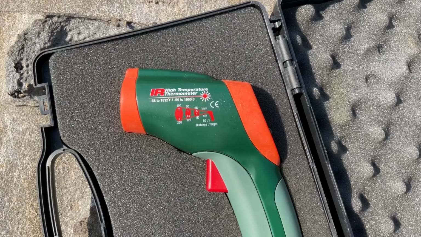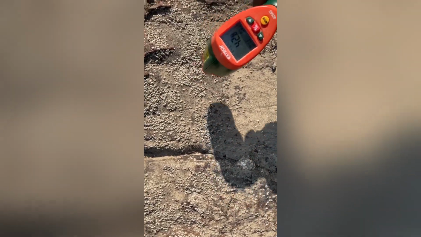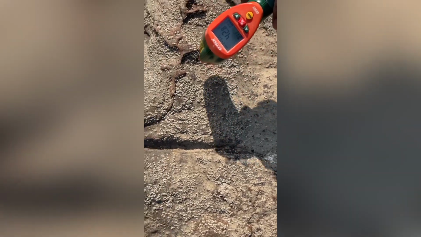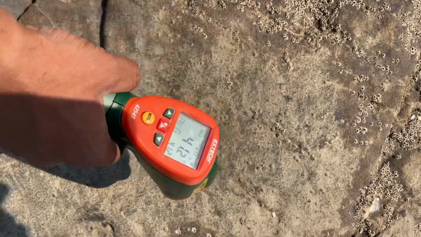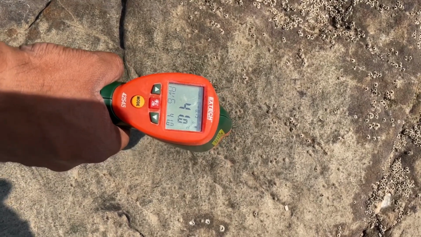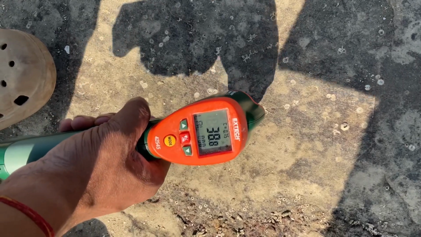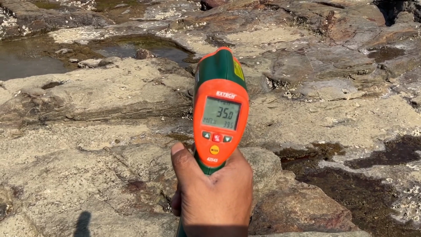So I brought my digital infrared thermometer, which is here, and I checked the temperature of this substratum in the daytime. What I found was really surprising, because you cannot even believe that these rocks give you a temperature around 40 to 43, because the heat of the sun hits the surface much more compared to the air. Even though air temperature is around 30, 32, 35, the temperature of the rock is around 40 or more.